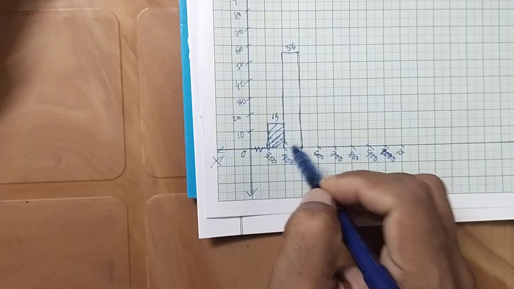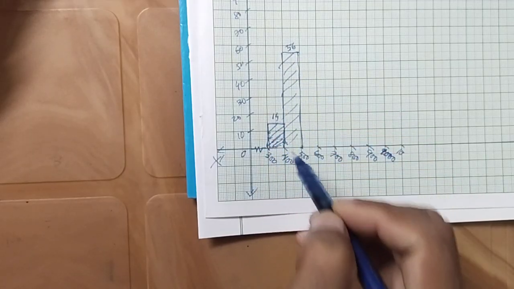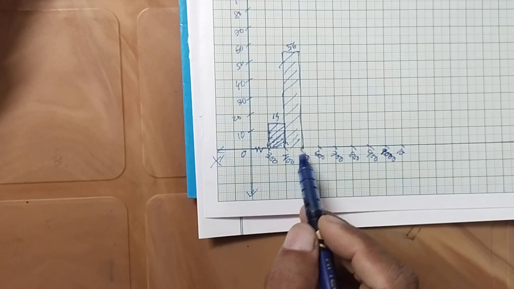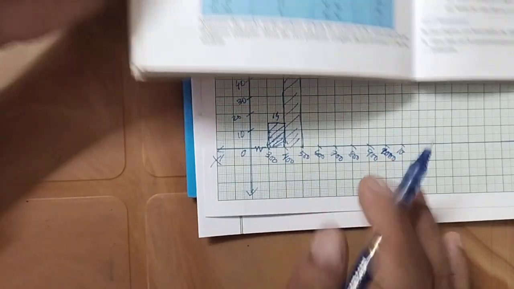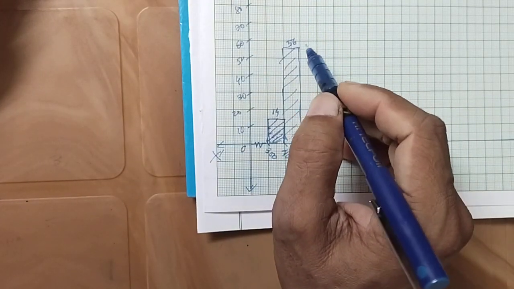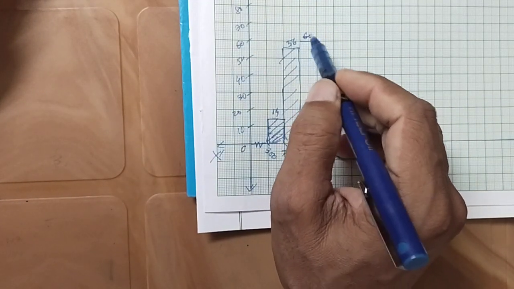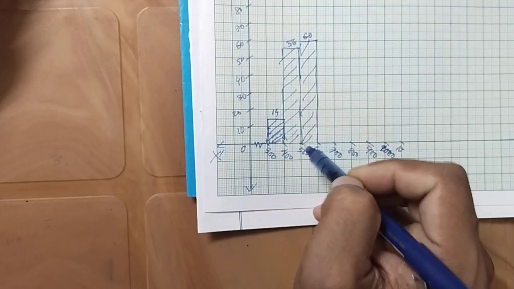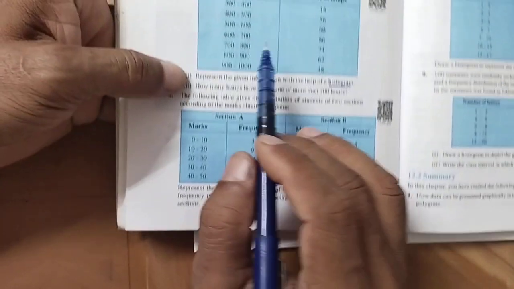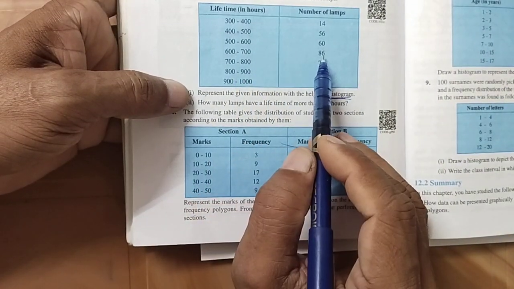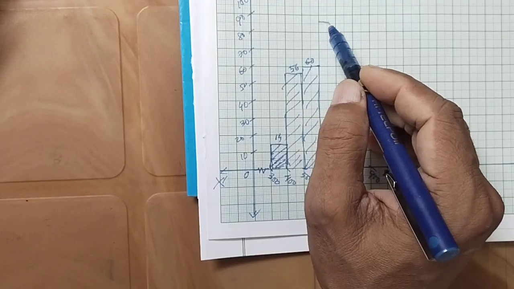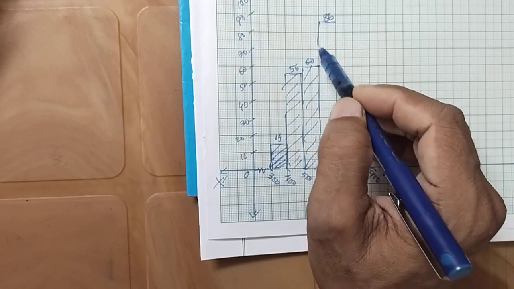The bars are joined with each other, okay, because it is interval form. I'm telling you again, 300 to 400 first bar, 400 to 500 next bar, there is no gap in between. Then the next value, 500 to 600, is 60. So this will be the next bar. Then 600 to 700, the value is 86, the highest value I think. So this is 85, one more, 86. So this will be the next bar.